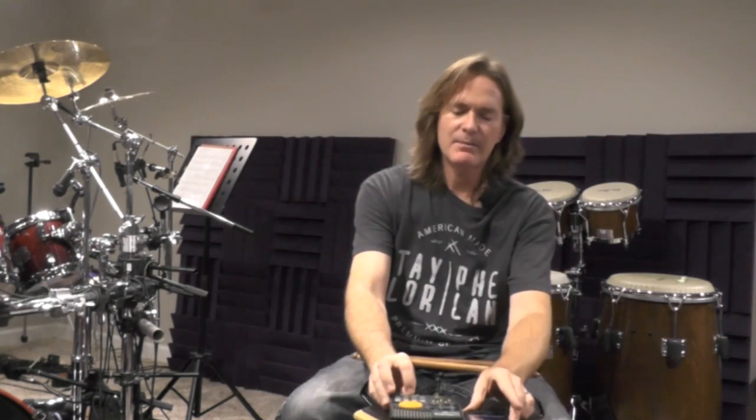For exercise number 10, what we're going to do is try and play from quarter notes all the way down to 32nd notes, dividing 1 extra pulse, fitting 1 extra pulse between the accents. Let's give it a try. With the metronome, it should sound something like this. 3, 4, 1, 2.